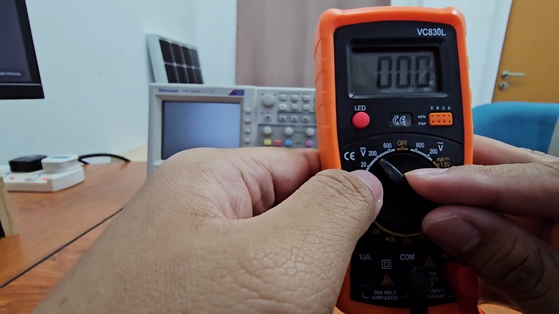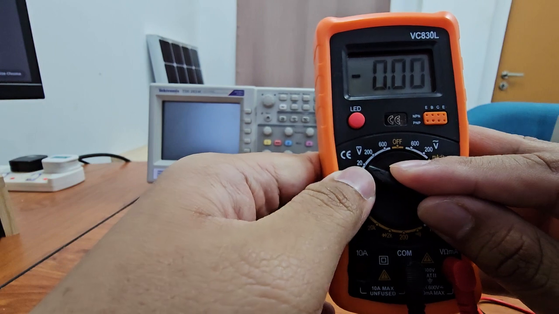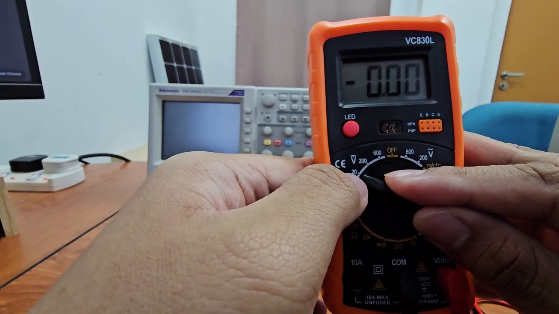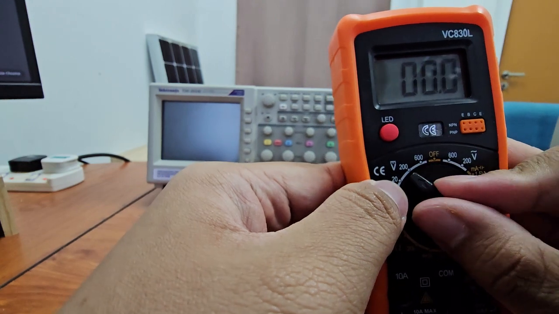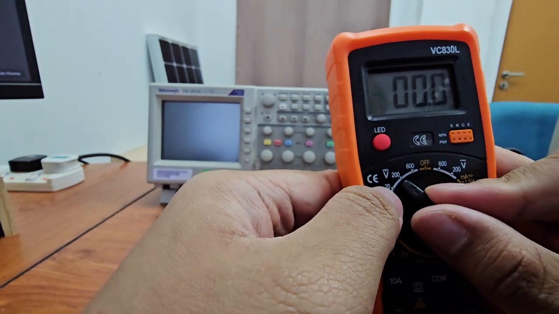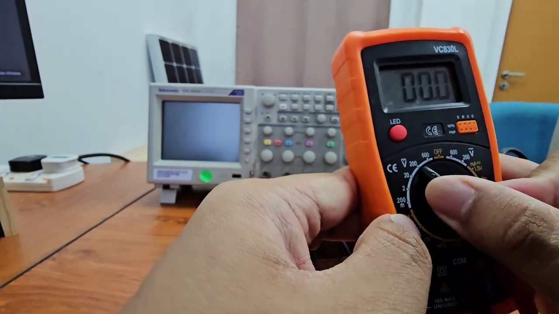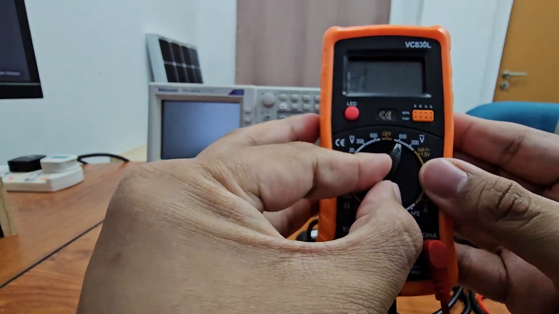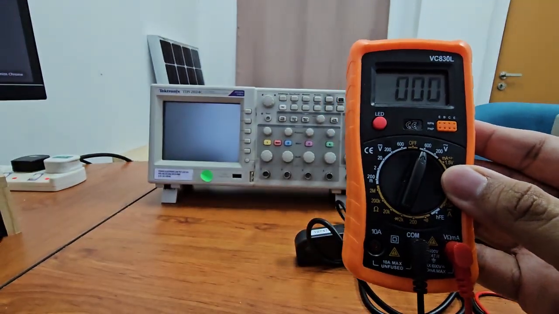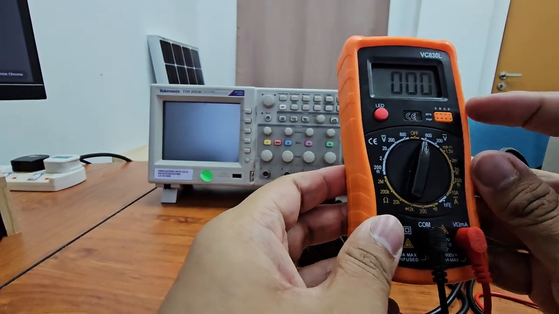If you want to measure, for example, 15 volt maximum, you choose 20. If you want to measure 21 volt, you choose 200. 20 volt, you have to choose 200. If not, it will max out. You have to choose the value. And then this one is AC. Of course, if you will measure AC, make sure you use the AC version. That is the common one.